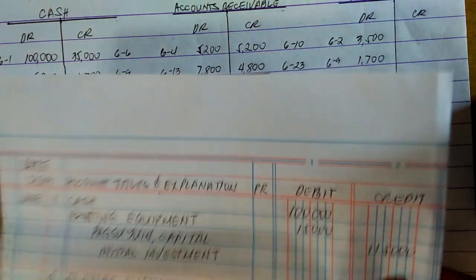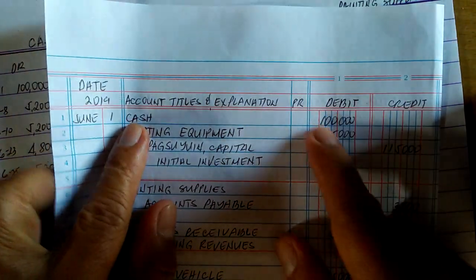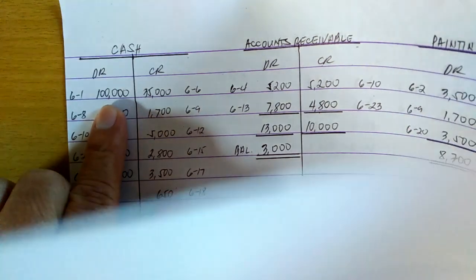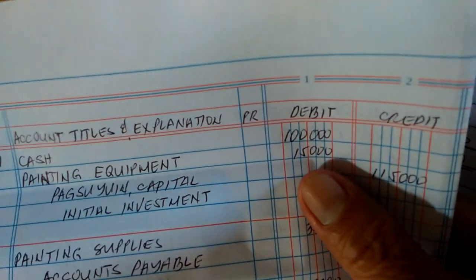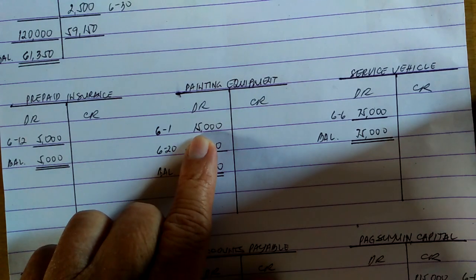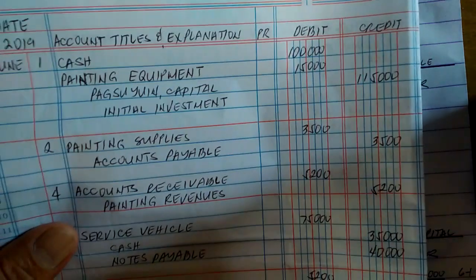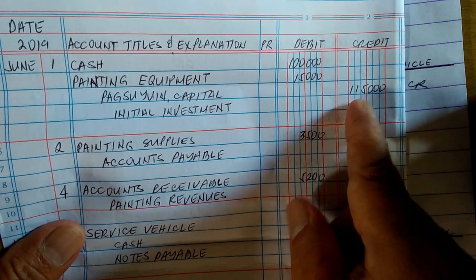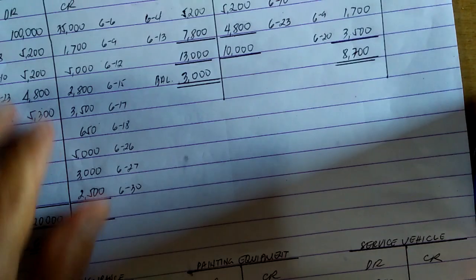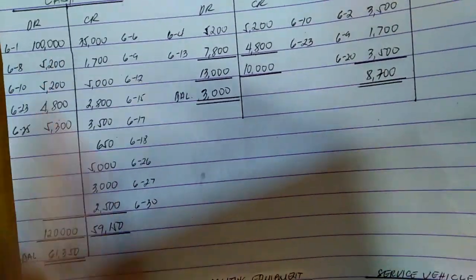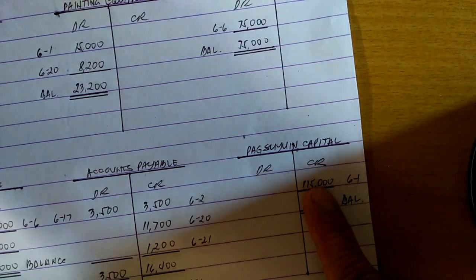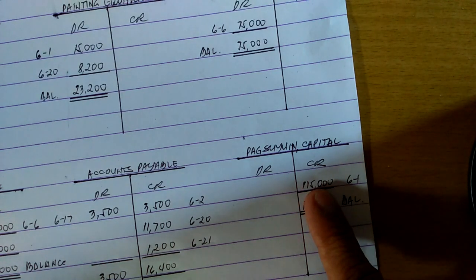Okay, let's start. Posting. Cash, debit cash 100,000. Painting equipment, debit painting equipment 15,000. Credit, Pagsuyuin capital. So hanapin nyo yung Pagsuyuin capital, 115,000. Dalawang debit: cash, 100,000, 15,000 painting equipment, and credit Pagsuyuin capital, 115,000.